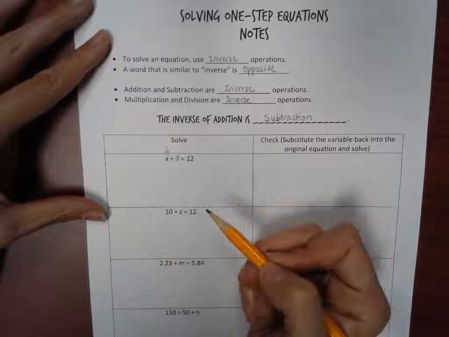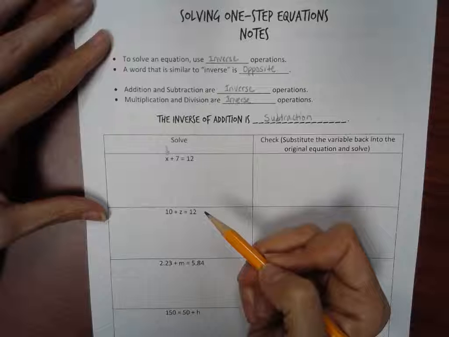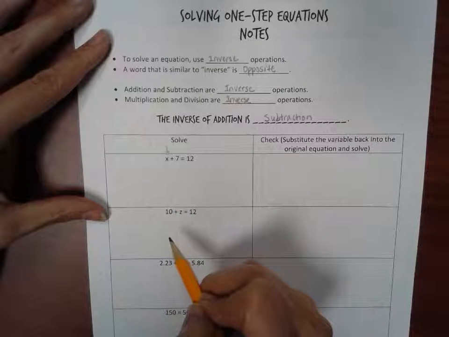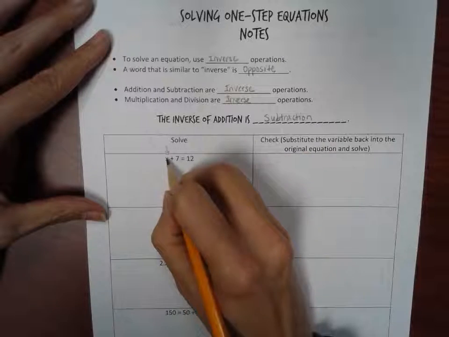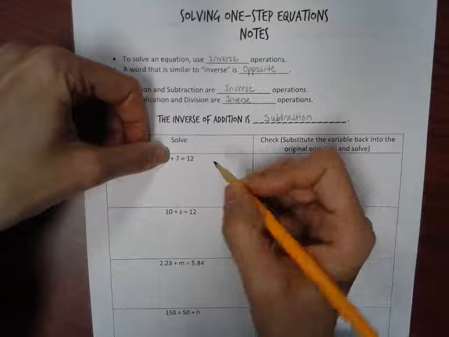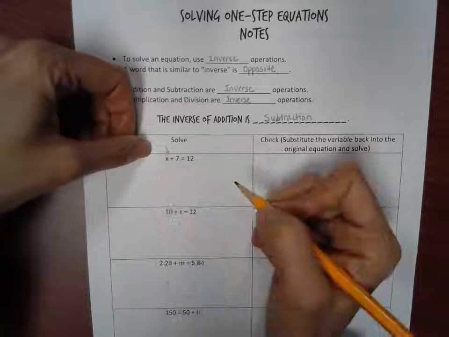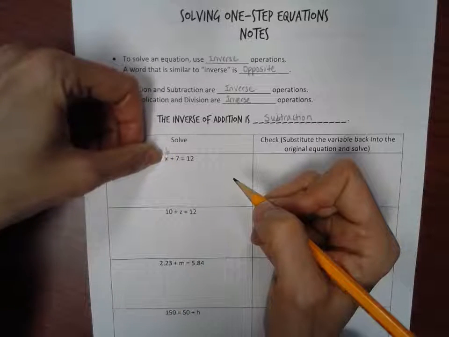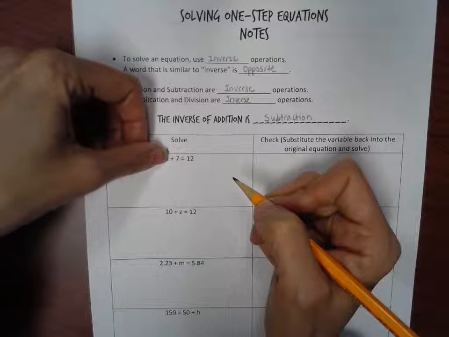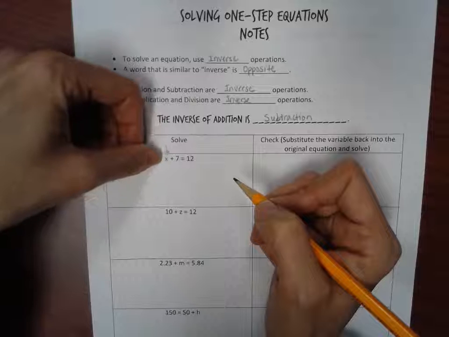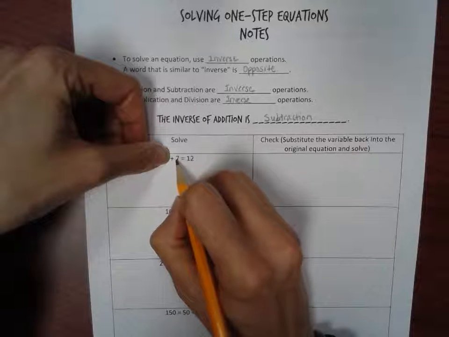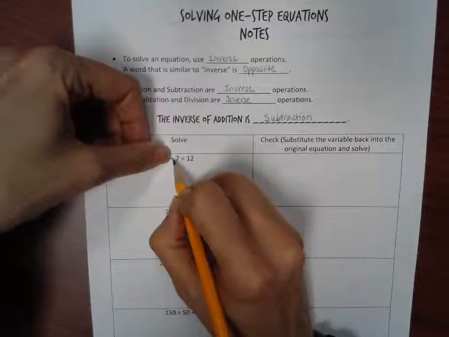I always have a lot of students say, which side do I start on? Do I take away 12 or do I take away 7? You always start on the side that the variable is sitting on. So we locate it, then we cover it up. We just leave it alone. Anything that's attached to it later, whether it's a multiplication, like a negative sign, like a -1 or a -2, or anything on top of it or below it, like a division, like x divided by 2, you're just going to leave that alone. What it's telling you to do is to take x and add 7 to it.